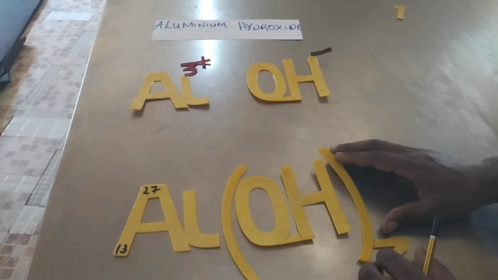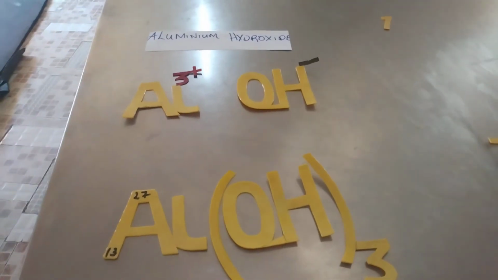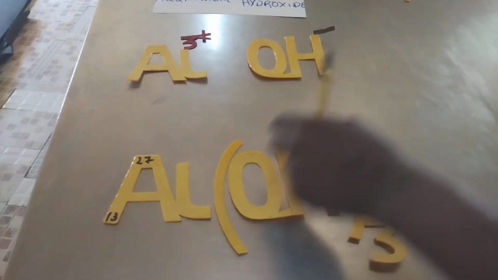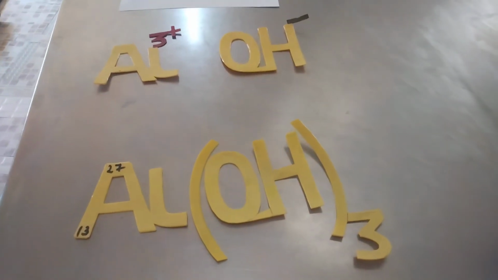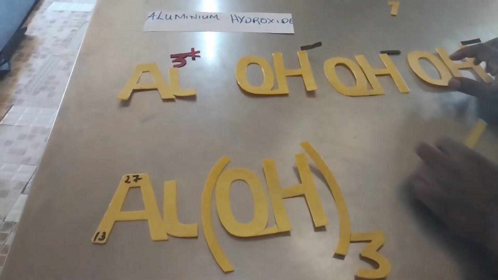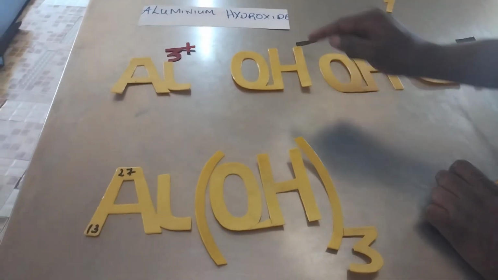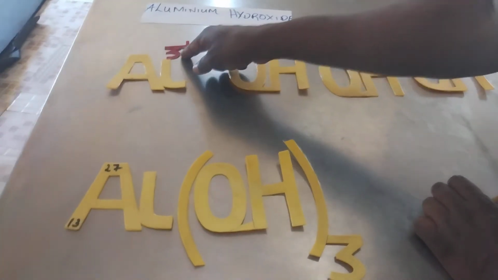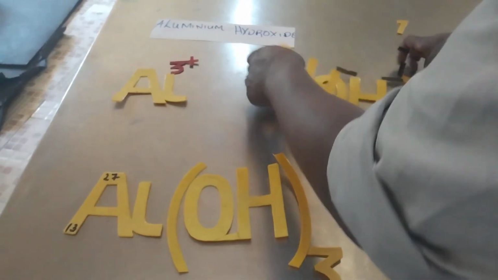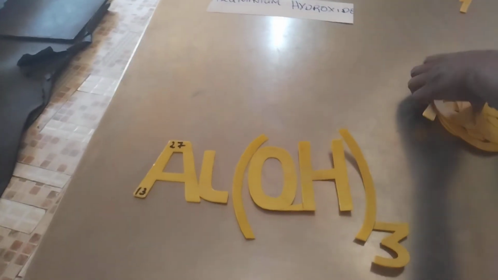So the formula for aluminium hydroxide is that one, meaning that we have 3 of the hydroxide ions. And we can demonstrate this like this and like that. So this means that we have 1, 2, 3 negative charges, and we also have 3 positive charges. So the charges are balancing and they cancel out. So our compound has a charge of 0.